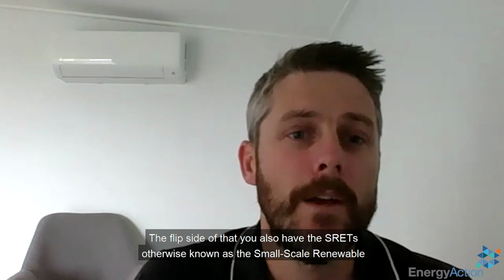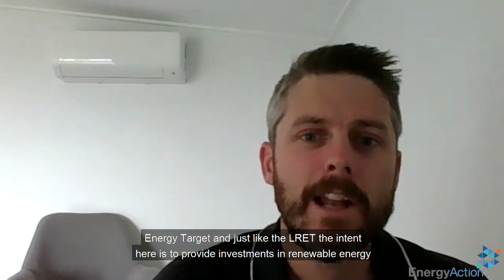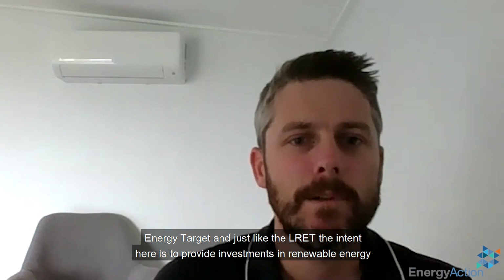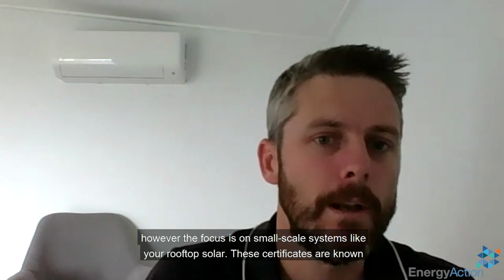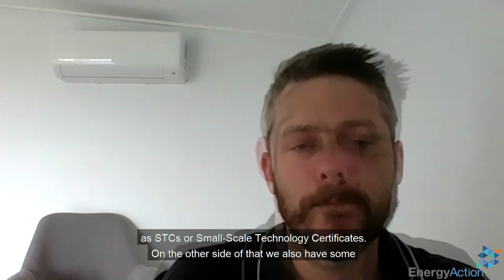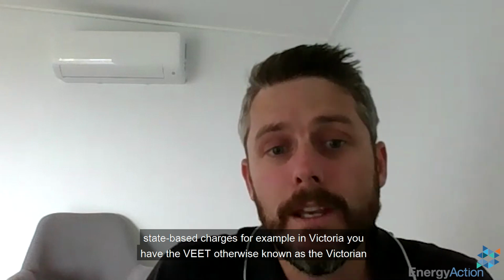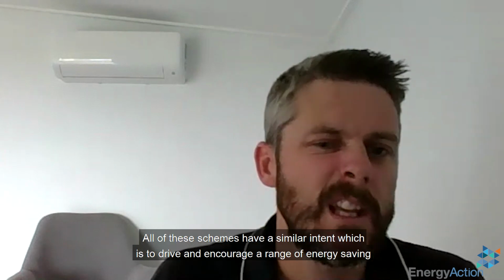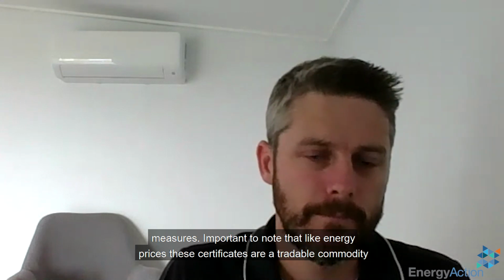The flip side of that, you also have the SRES, otherwise known as the small-scale renewable energy target. And just like the LRET, the intent here is to provide investment in renewable energy. However, the focus is on small-scale systems like your rooftop solar. These certificates are known as STCs, or small-scale technology certificates. On the other side of that, we also have some state-based charges. For example, in Victoria, you have the VEET, otherwise known as the Victorian Energy Upgrade Scheme. And in New South Wales, you have the ESC, the Energy Savings Certificate. All of these schemes have a similar intent, which is to drive and encourage a range of energy-saving measures.